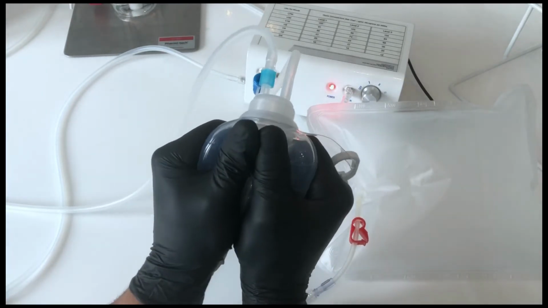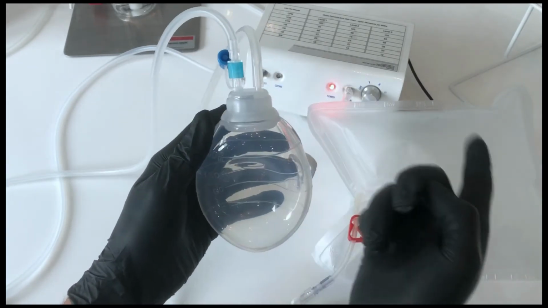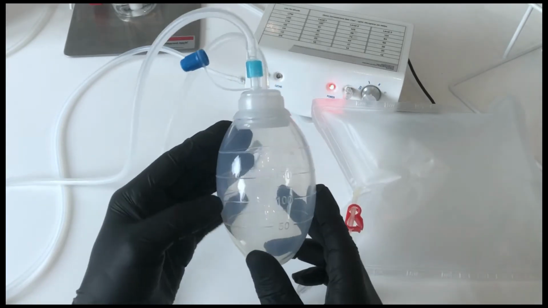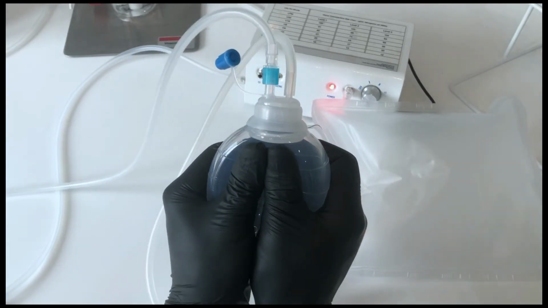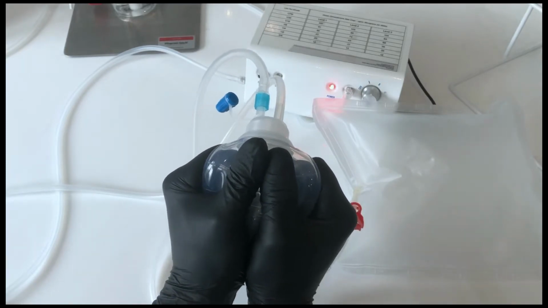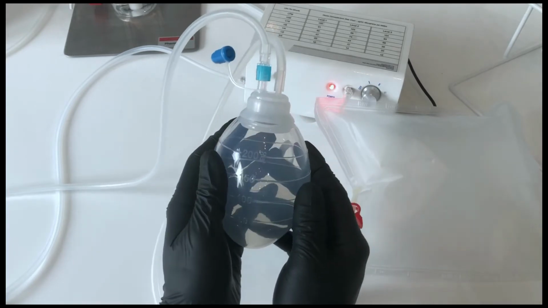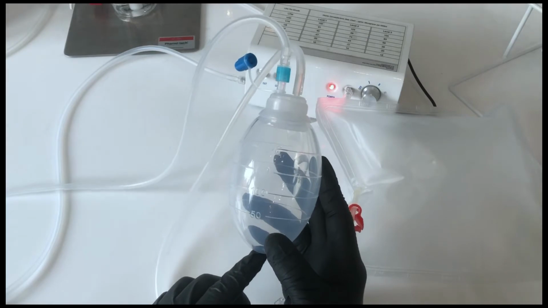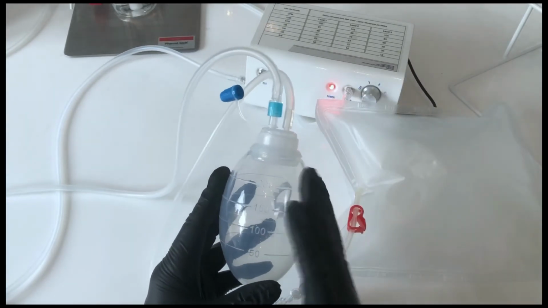I generally do 2 flushes, so it will be 1 push of all the air into the ozone destruct. I will then release the bulb, and that sound tells me the ozone has been sucked from the bag into the bulb, perfectly measured at 200 ml. I will then do another push into the destruct and then release. And then the bulb is full of ozone at 20 micrograms, perfectly measured at 200 ml.